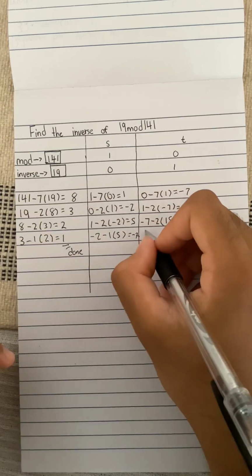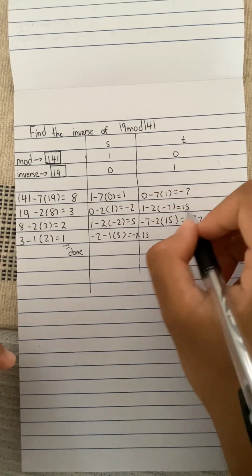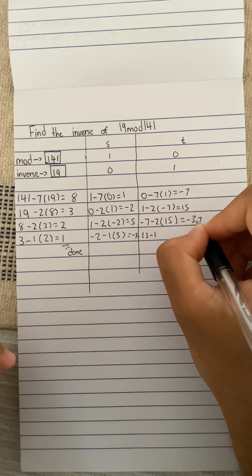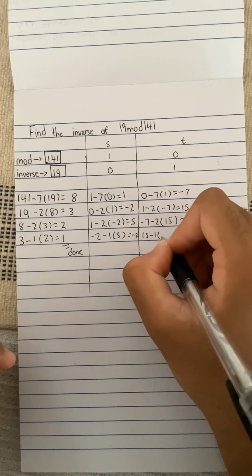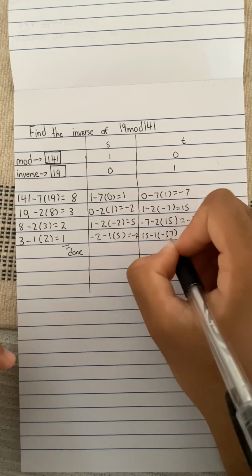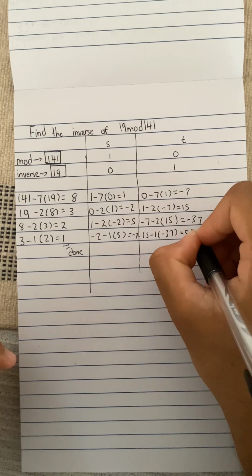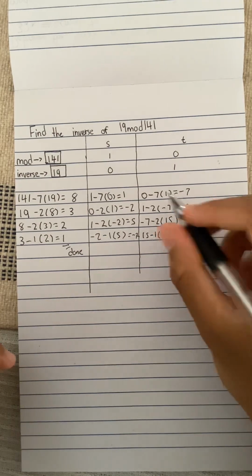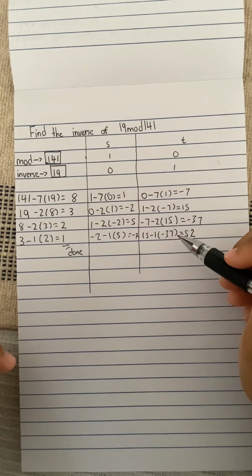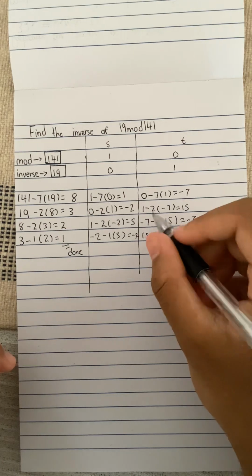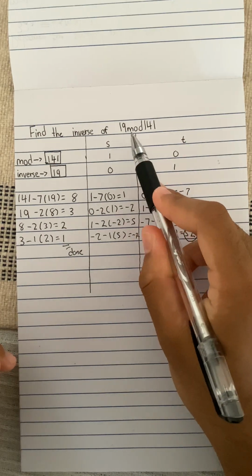Here you just want to take the 15 from the top. Take the coefficient from here. Then you take the -37. And that's going to be +37 plus 15, which is 52. And whatever's in the T column in the last row, whatever value you get here, is simply going to be the inverse of your modulo expression.